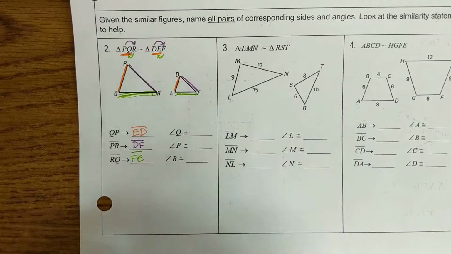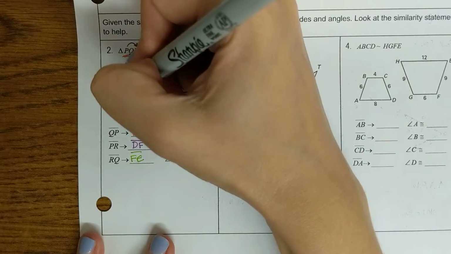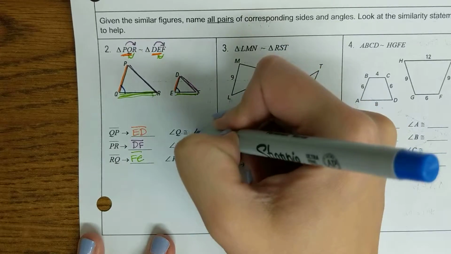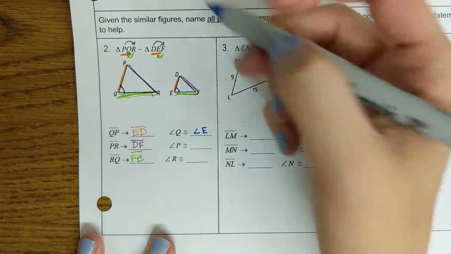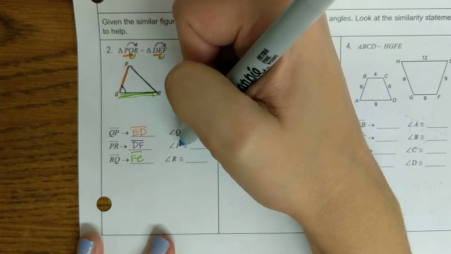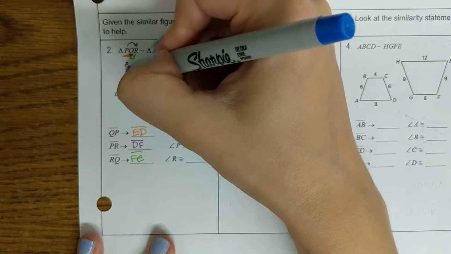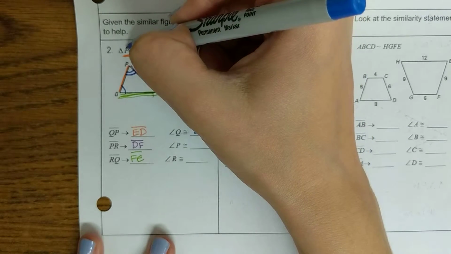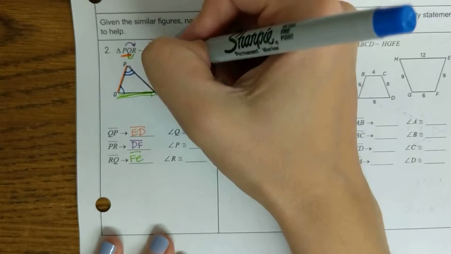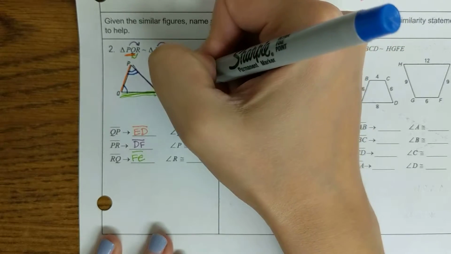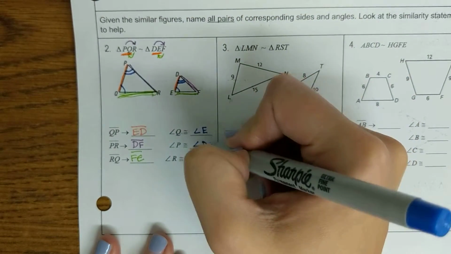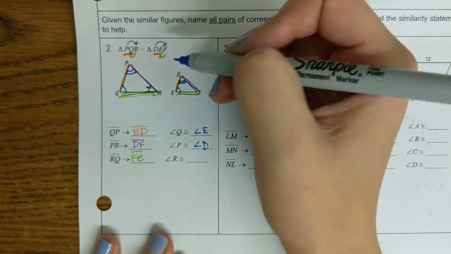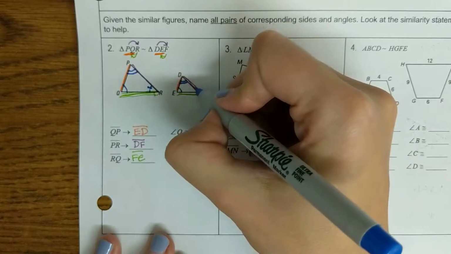Taking a look at the angles, angle Q. Q is the second letter, so it should be angle E. Angle P. Angle P is your first letter, so you should use the first letter, which would be D. Angle D. And then angle R. That's supposed to be a tick mark, if you can see that.